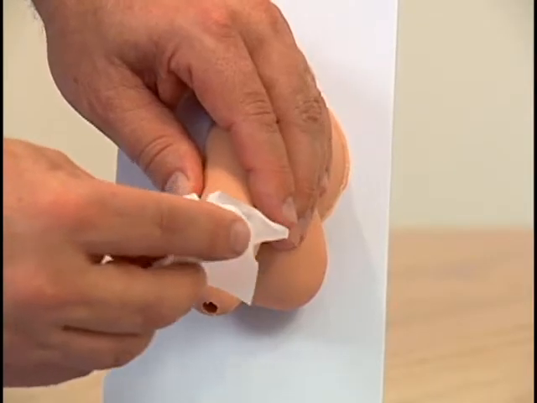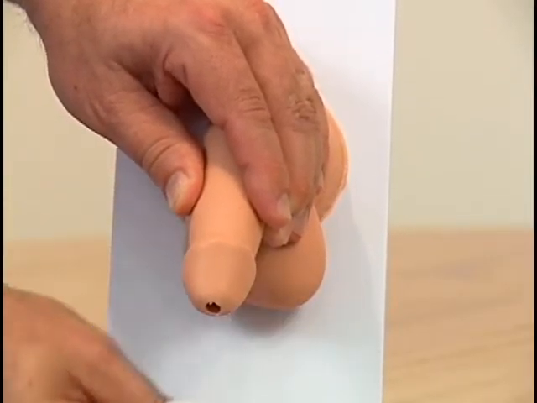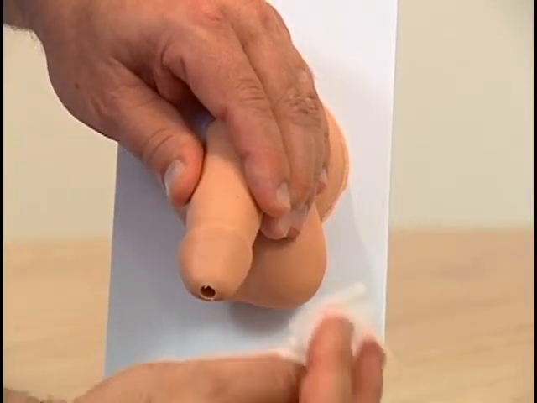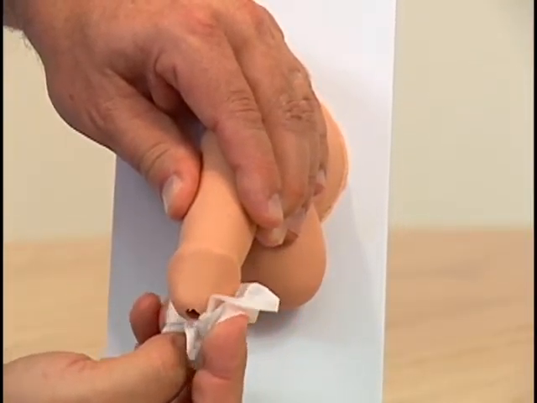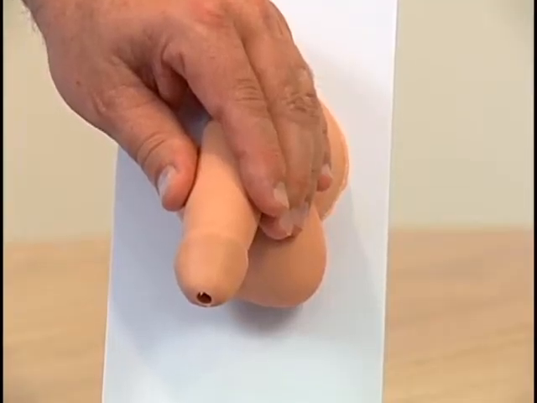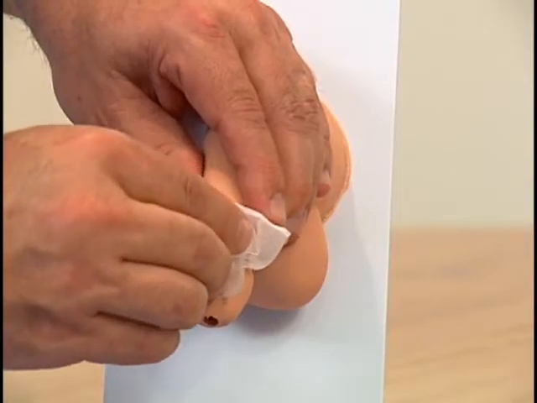Cleanse the area around the meatus and the urethral opening or urinary orifice. This is done by cleansing each side of the meatus with a separate antiseptic towelette. Discard each towelette in the toilet after use. Cleanse directly across the meatus with a third antiseptic towelette and then discard the towelette.